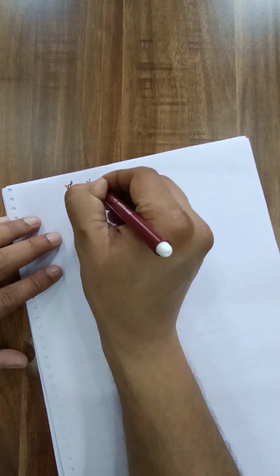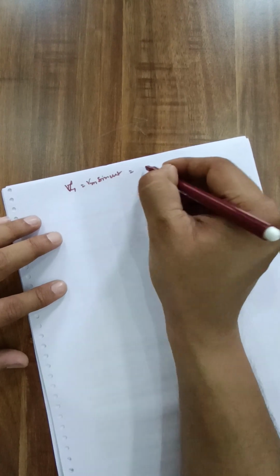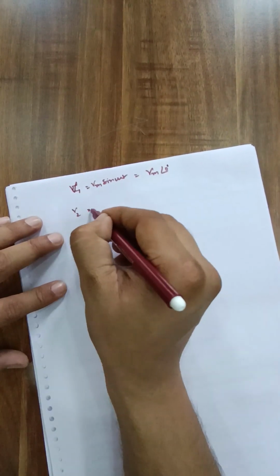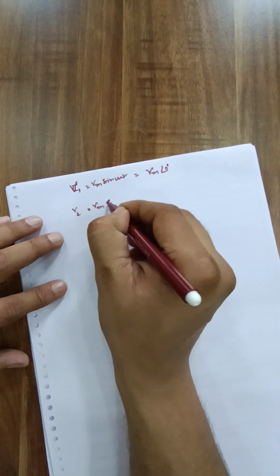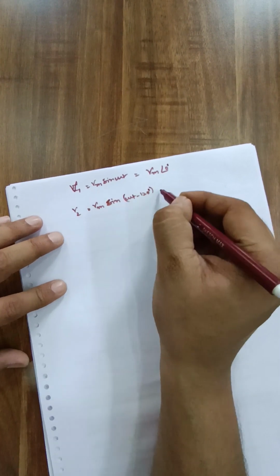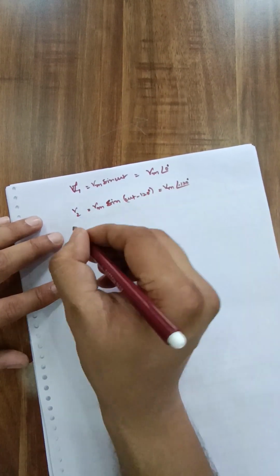V1 is equal to Vm sin omega t. So here the angle will be equal to 0 degree. Second is Vm sin omega t minus 120 degree, so it will be equal to Vm angle minus 120 degree.